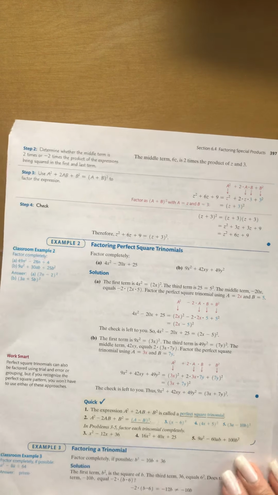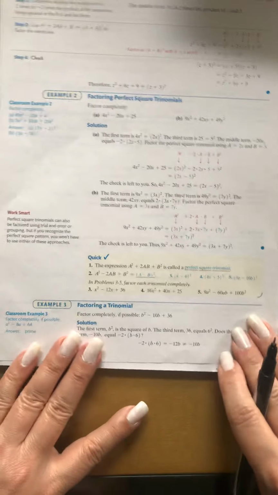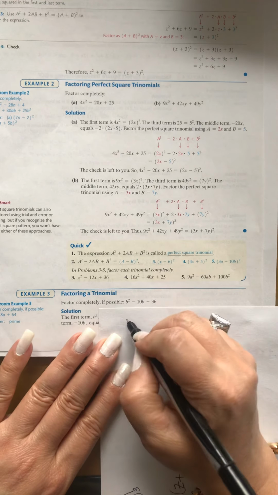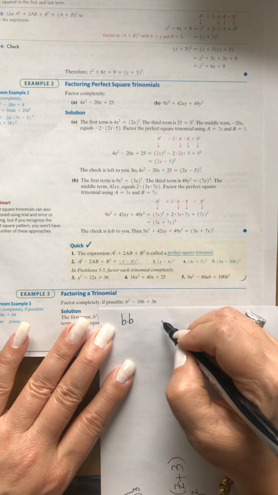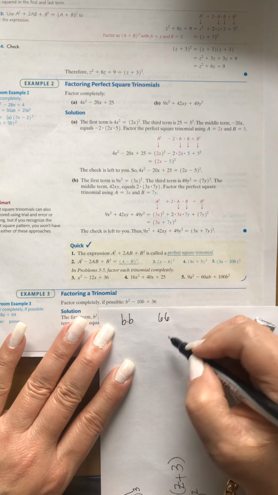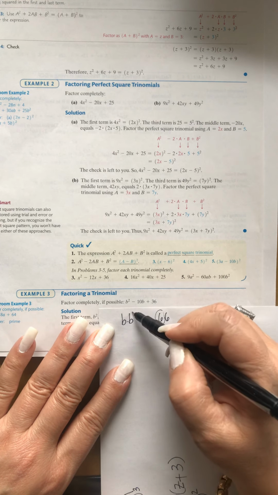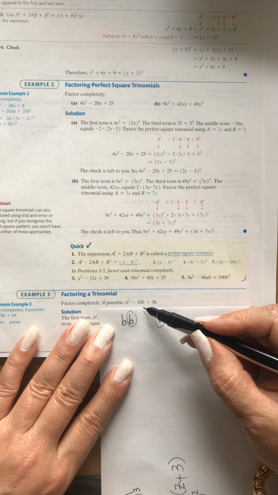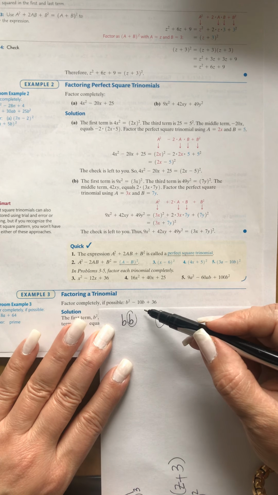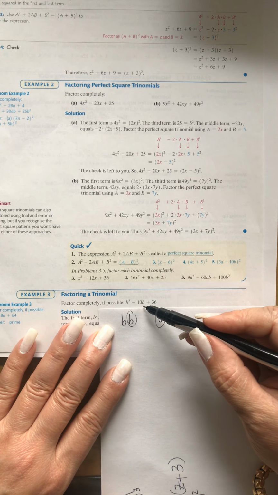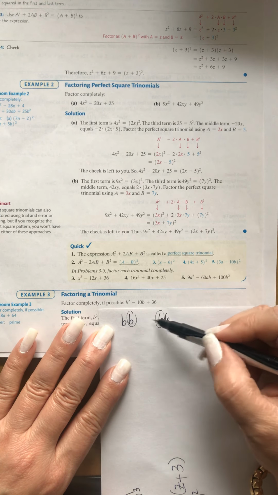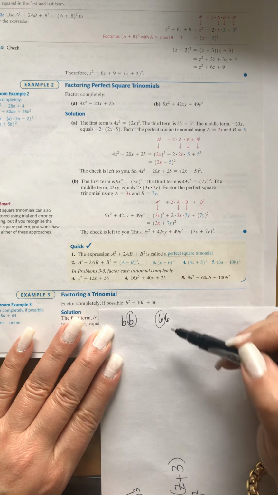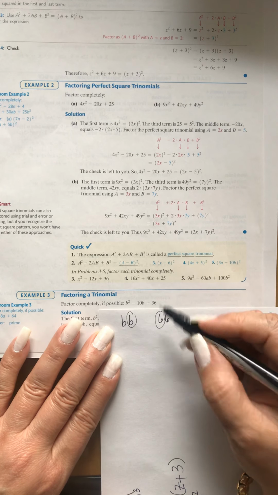Okay. Another one, example 3. We've got b squared. So b times b is b squared. 6 times 6 is 36. Now when I multiply one of each of these times the number 2, I get 12, but this is a negative 10. So this is not a perfect square trinomial.